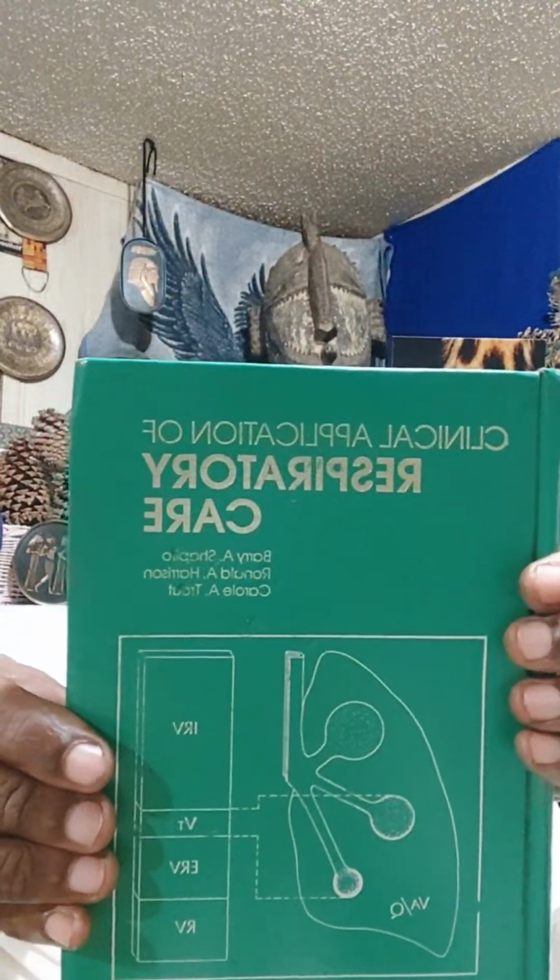We are reading Clinical Application of Respiratory Care. So if any of you are looking to take the MCAT, this is the perfect reading for you. This prepares you for it.